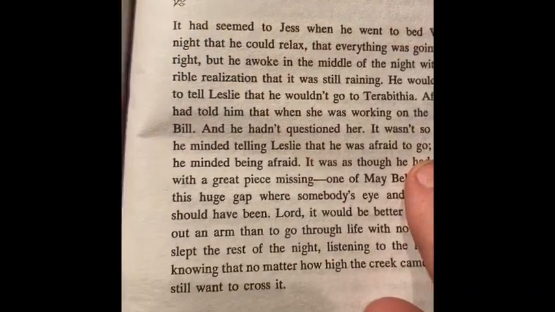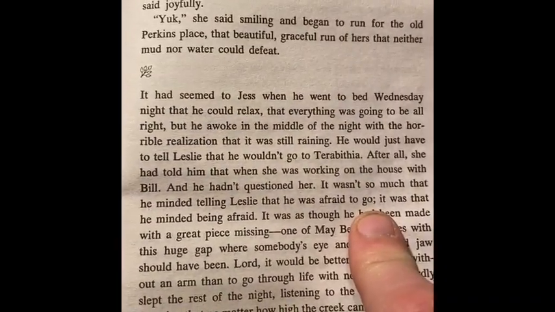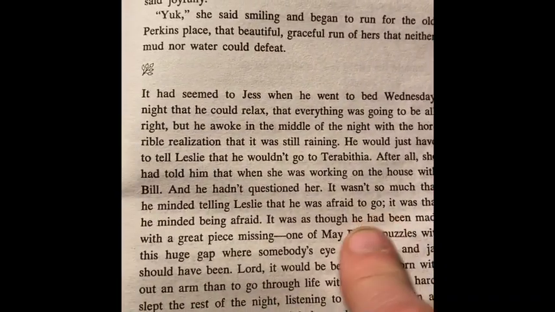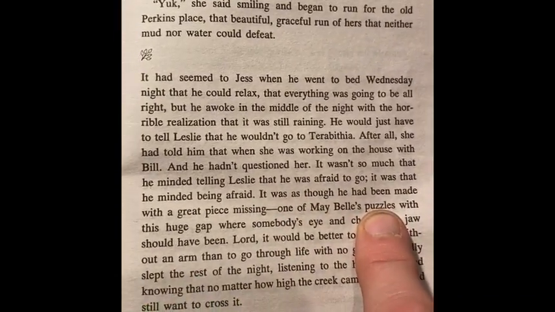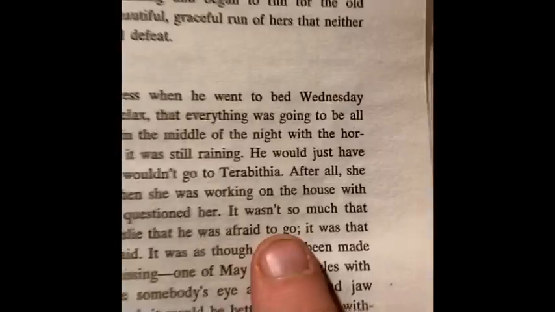Rapunzel definitely had some conflicting emotion. That's called internal conflict. At the end of this chapter, The Evil Spell, we find that Jess is feeling really guilty or shameful that he has this fear of the water.